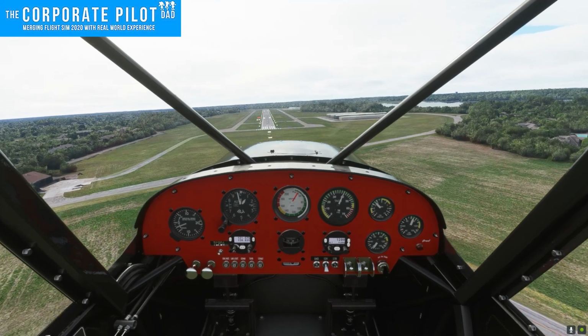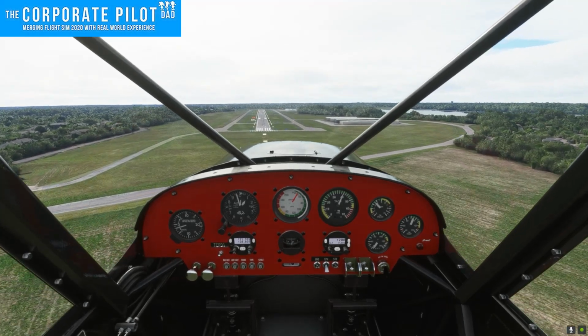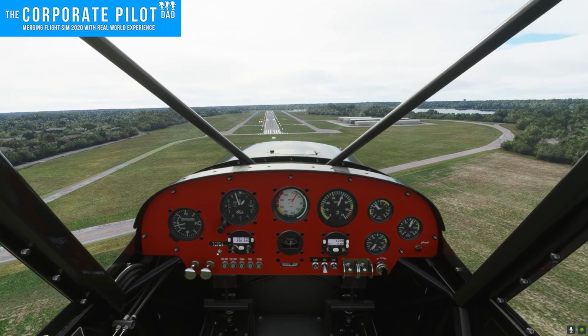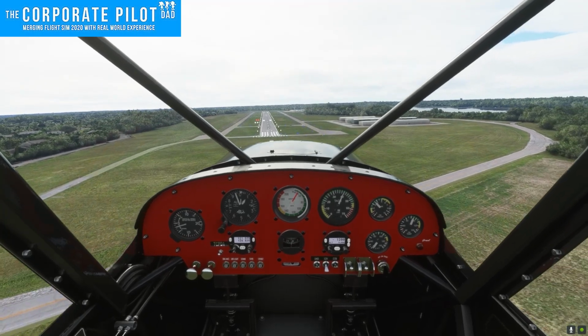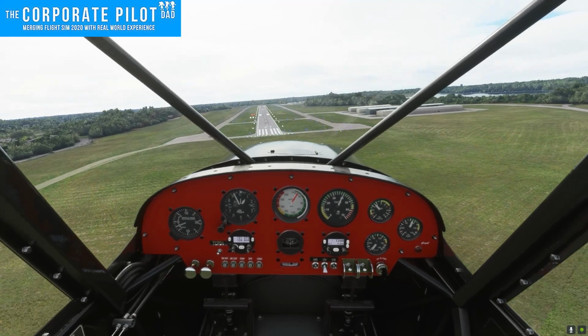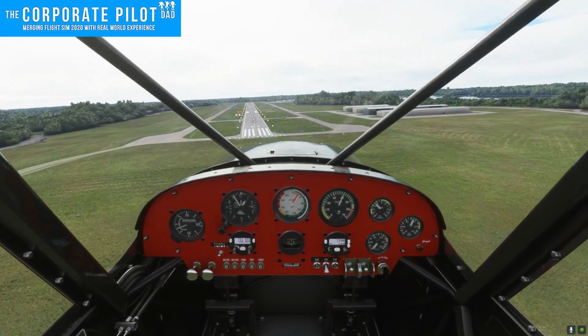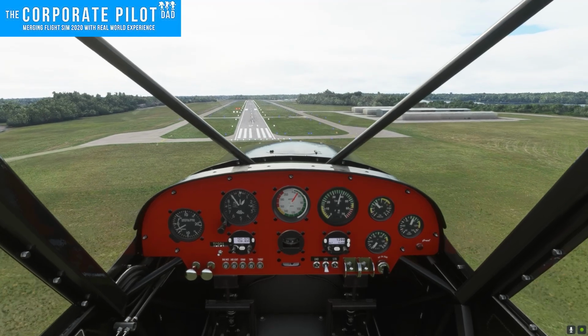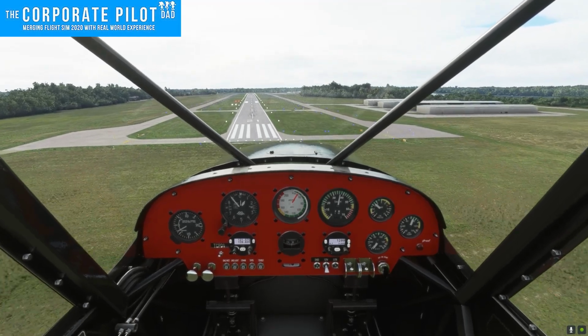And these are set up to give us a 3-degree glide path. They do vary from airport to airport. It just depends. Most of the time they are 3 degrees, but we have red over white. And that means we're on that 3-degree glide path. If you had too much white, it means you're too high. If you had all red, that means you're too low.